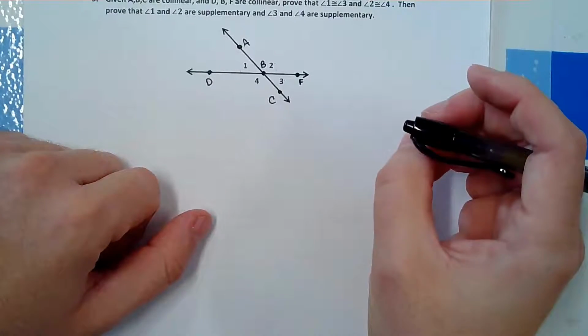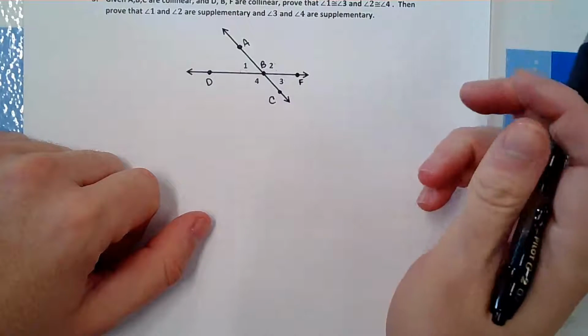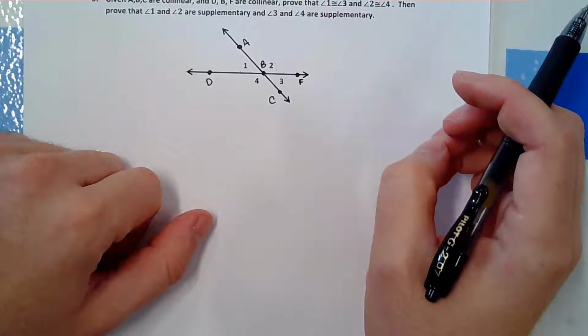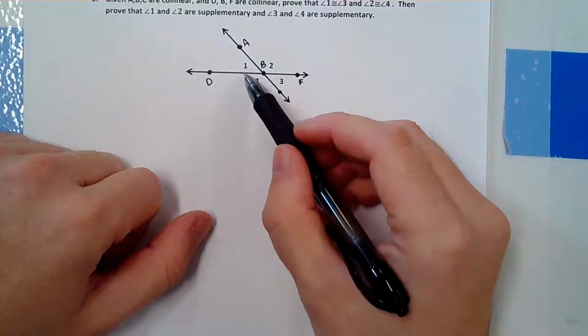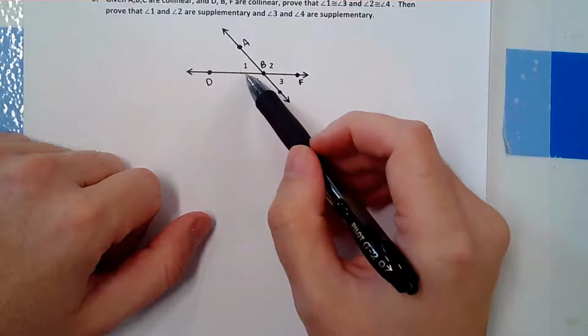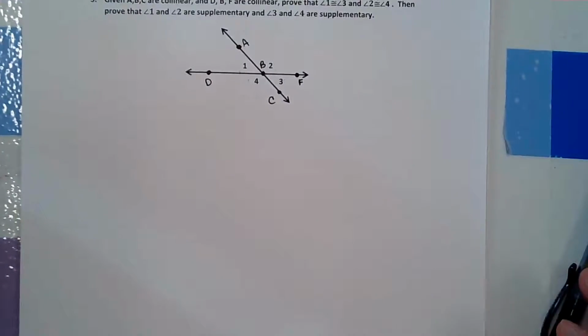Give me some ideas. What do you know about 1 and 2? Yeah. They're a linear pair, and if they're a linear pair, we should be able to use linear pair theorem, right? And linear pair theorem says they're supplementary. Done. 3 and 4, same deal, right? Same deal. Just some food for thought. All right, let's look at number 2 together, and we'll put this away and get to some other proofs.